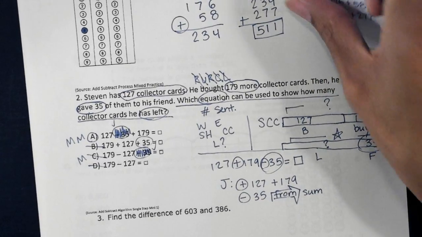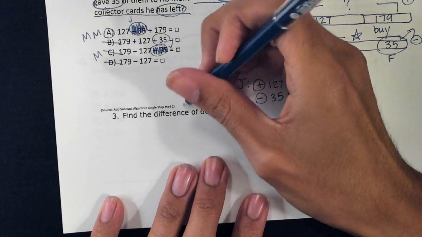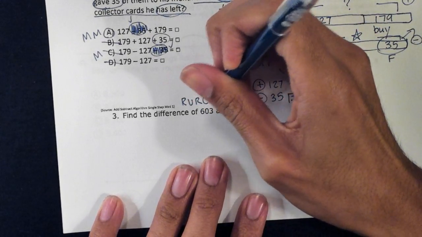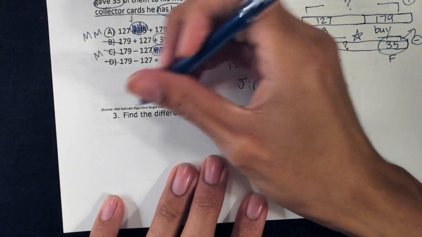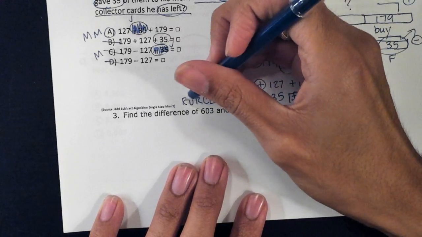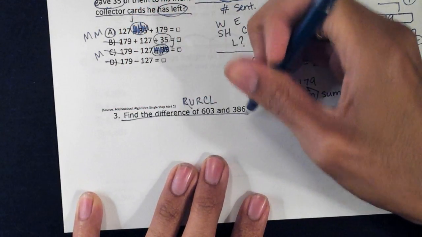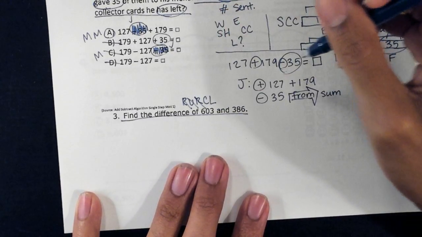Let's move on to number 3. For number 3, it's not really a question. I'm still going to put down, are you reading closely and looking anyway though, just so I can make sure I read everything correctly. Find the difference of 603 and 386. Now I can underline. I already read everything. And now I can circle some clue words.